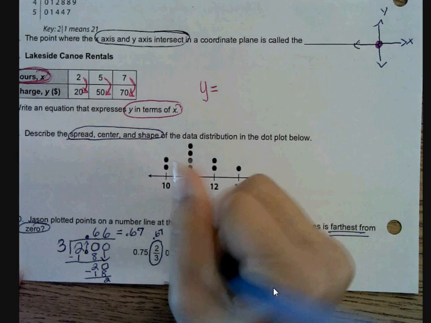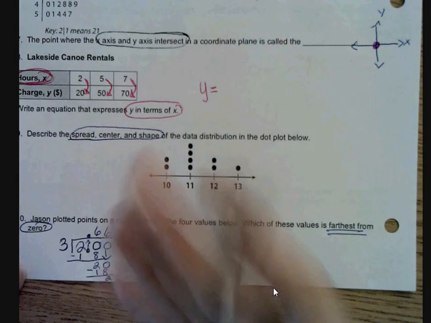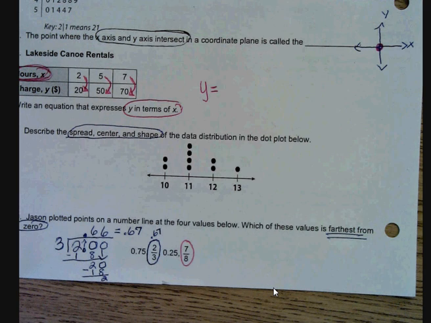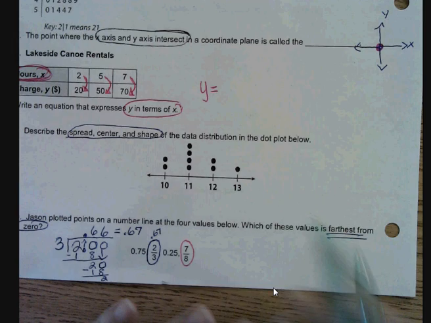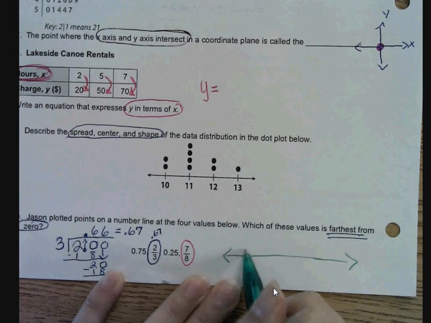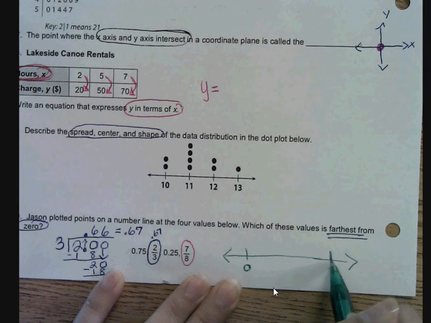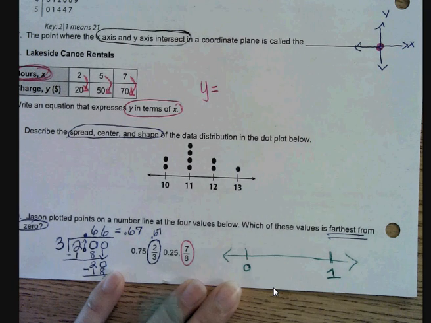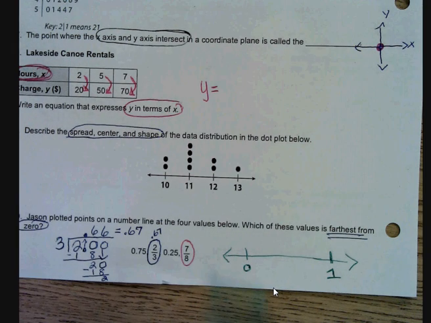Next I need you to take 7/8 and turn it into a decimal. It should zero out. When you are done, I want you to make a number line. This should be 0 and this should be 1. Then I want you to plot your decimals on here. Once you plot them, I need you to figure out which decimal or fraction is furthest from 0.